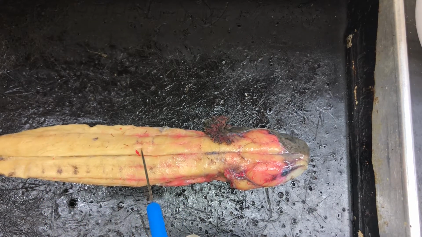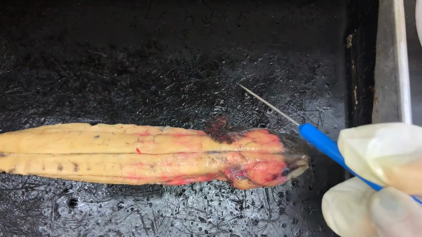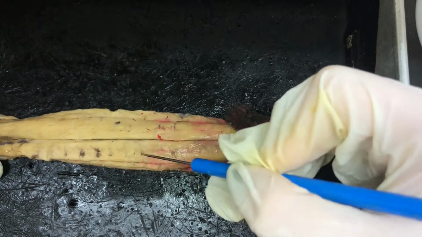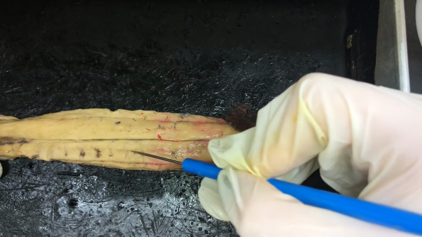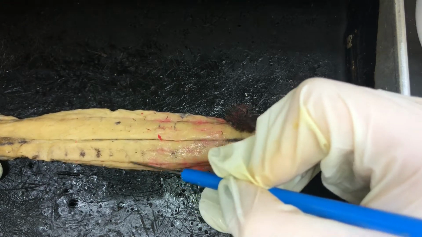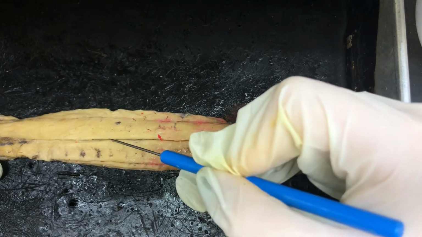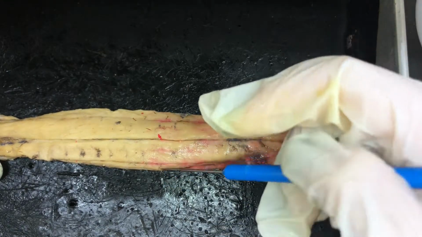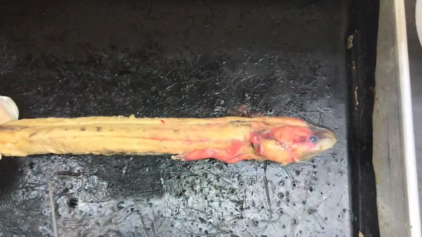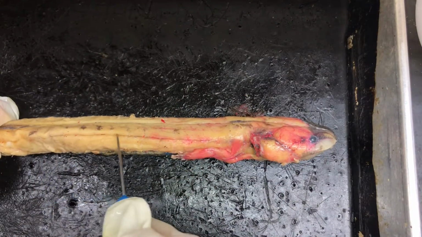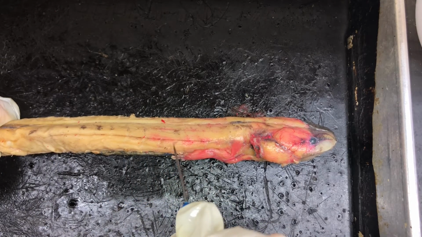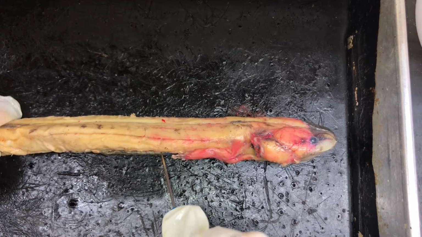It's on both sides. You can also see the myomeres and myosepta. Myosepta is what separates the myomeres. So the myomeres are this big square-like portion of the muscle, and the myosepta separate them, going all along the muscle. Turning it over to its side, we have the horizontal septum. Runs all the way along the side. You have the horizontal septum. You can also see the myomeres and myosepta here as well.